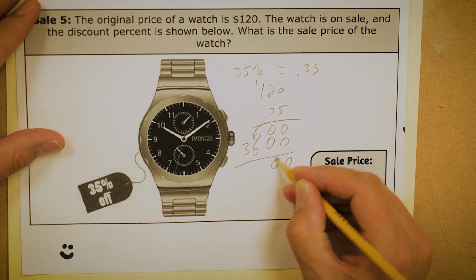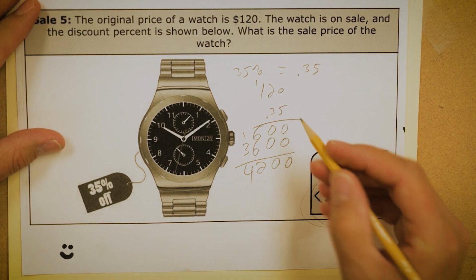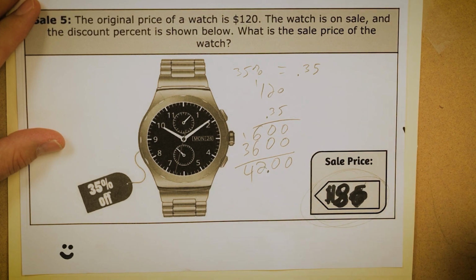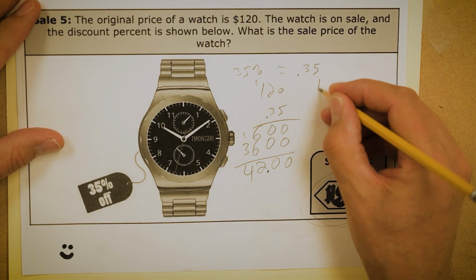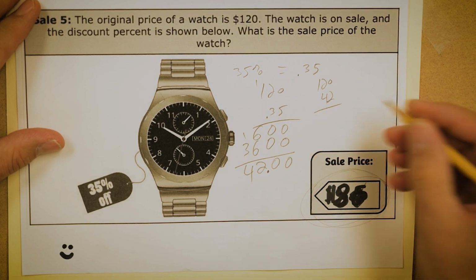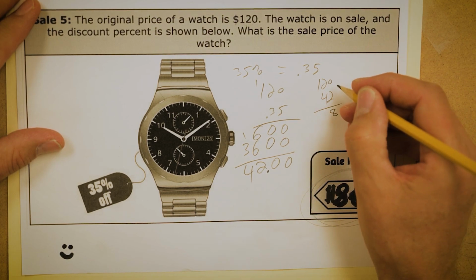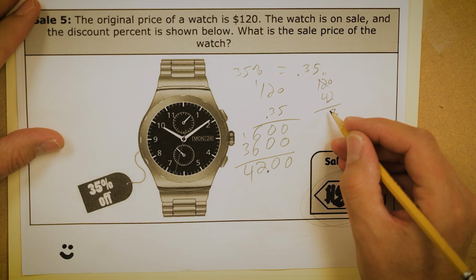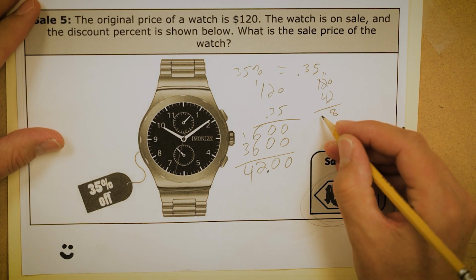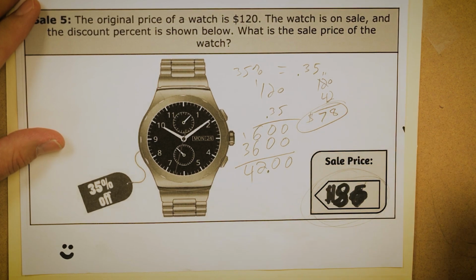Let's go ahead and add these up. 2, 1 for up there, and look at our decimal point right there. We're going to take $42 off this. If we have 120 minus 42, that'll be an 8, 11, and then 11 minus 4 is going to be 7. So we have that $78.